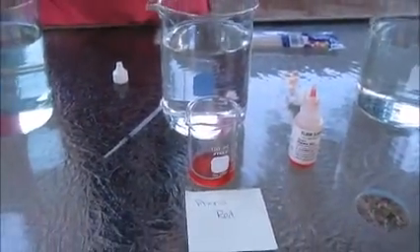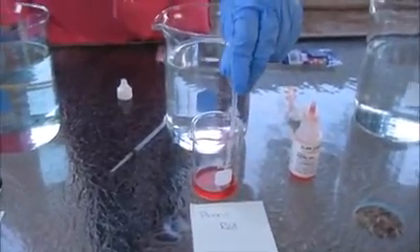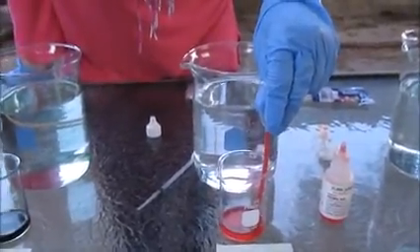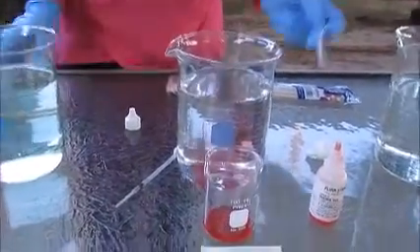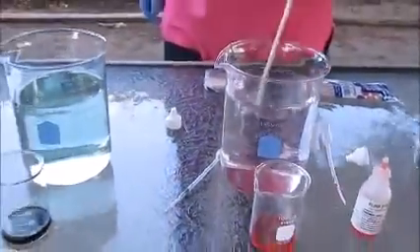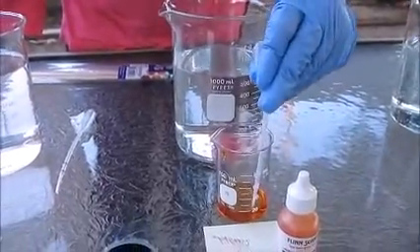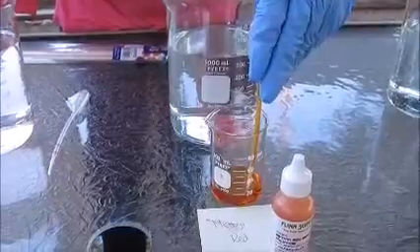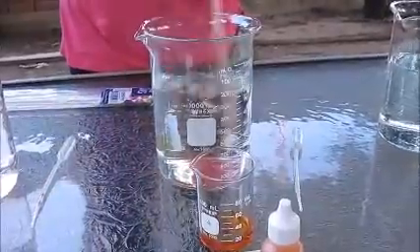And since I don't have enough, I'm just going to fill it up to about 15 milliliters. And now I'm going to put in the water. And basically repeating the same procedure for each beaker. Again, adding 2 milliliters of methyl red into the beaker and mixing it up using the wooden splint.